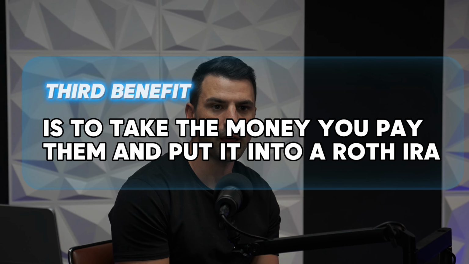Well, the 2025 standard deduction is $15,000. Meaning if the child earns up to $15,000, they're not going to pay any federal or state income tax on it. Now going further, if these wages are paid through a non-S Corp or a non-C Corp, they're also not subject to Social Security or Medicare taxes. Meaning your child will get these wages and have 0 tax withholdings. And the last benefit to hiring the kids is to take the money you pay them and put it into a Roth IRA.